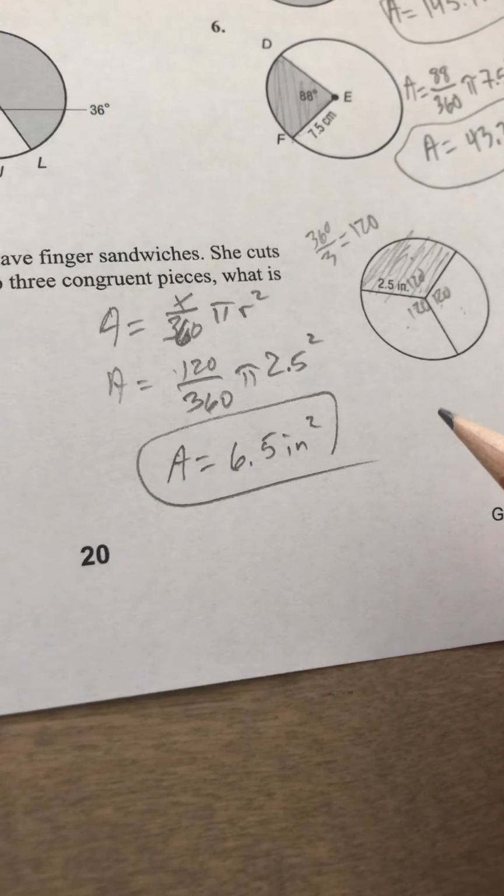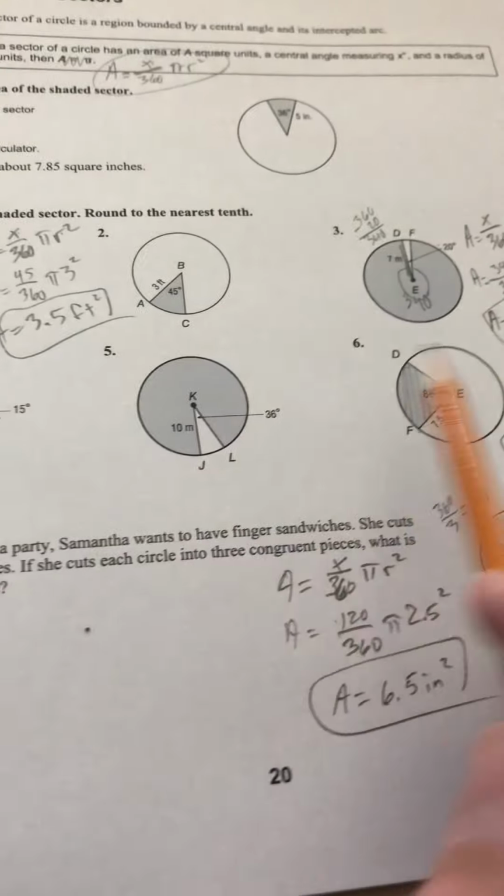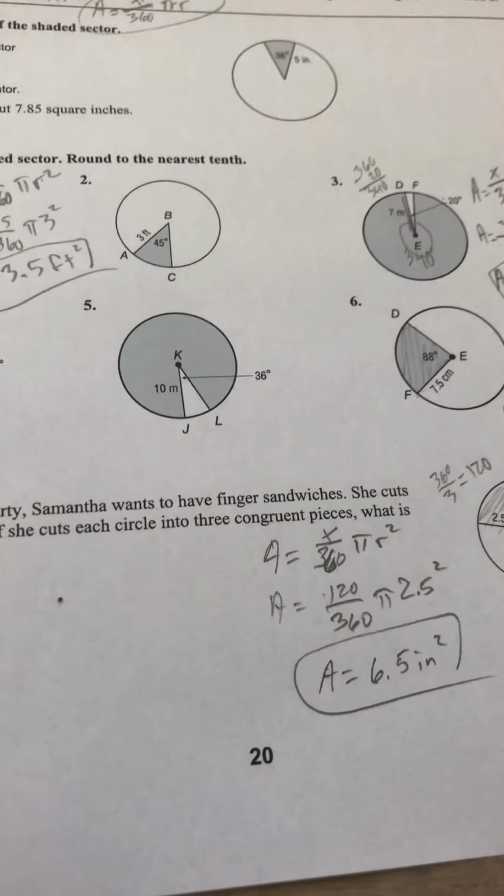Alright, you got one problem like that. You got a couple problems where you got to figure out the area of the sector on circles.